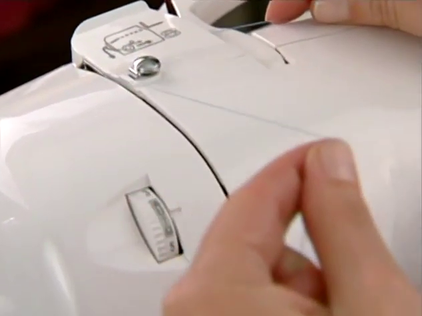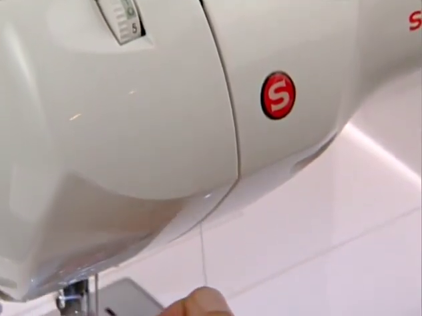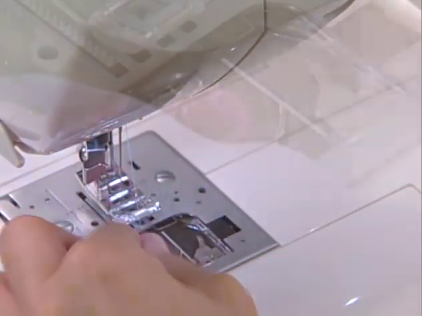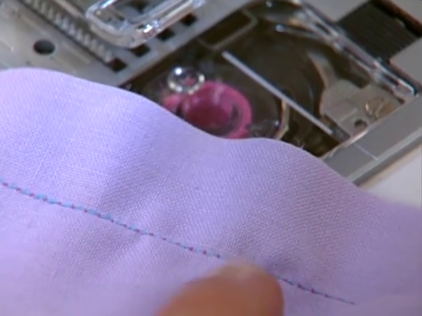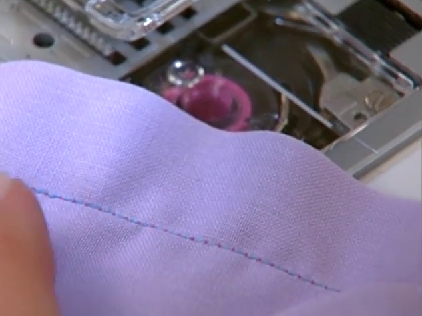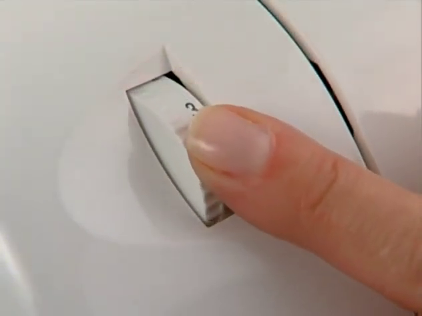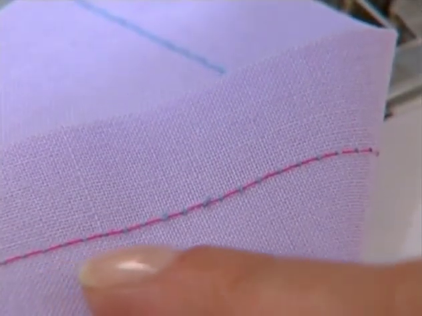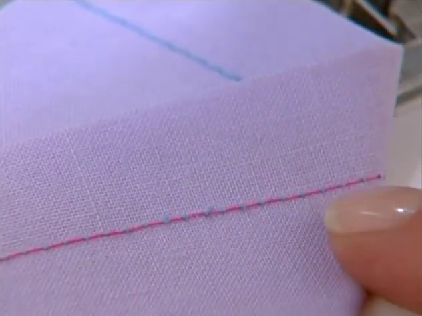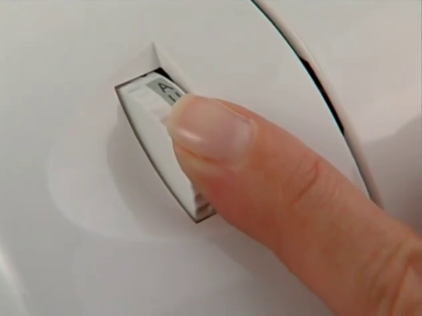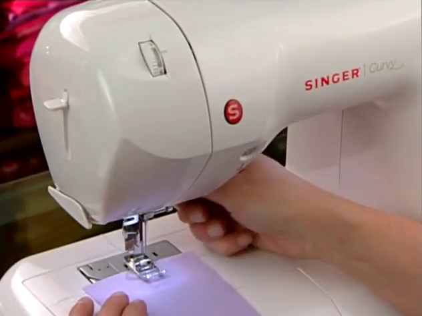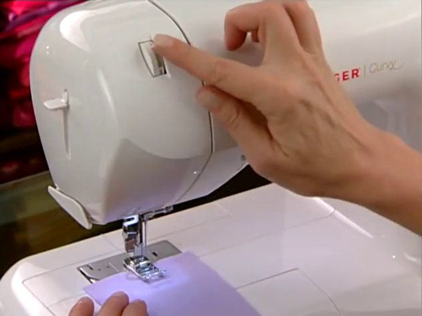Do this, however, only after you have determined that the machine has been correctly threaded. If the bobbin thread is showing on the top side of the fabric or the fabric is puckering, adjust the upper thread tension control to a looser setting. If the needle thread is showing on the bottom side of the fabric, adjust the upper thread tension control to a tighter setting. Make all tension control adjustments with the presser foot in the down position.